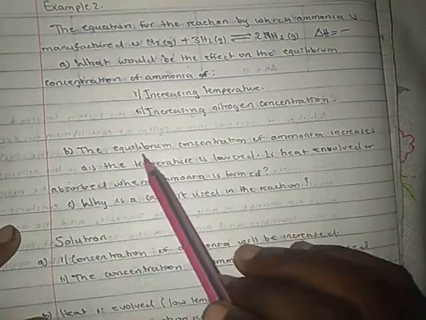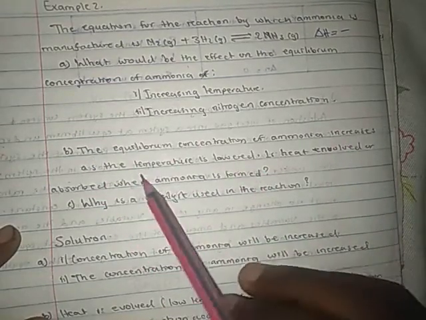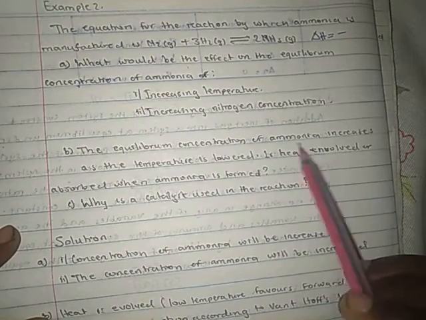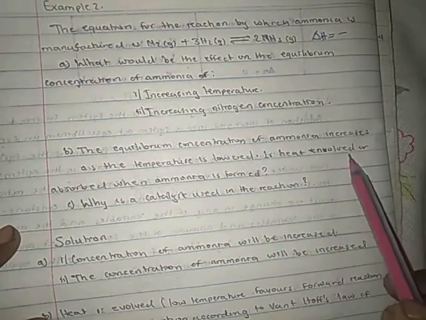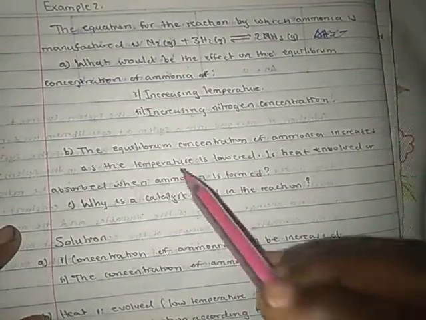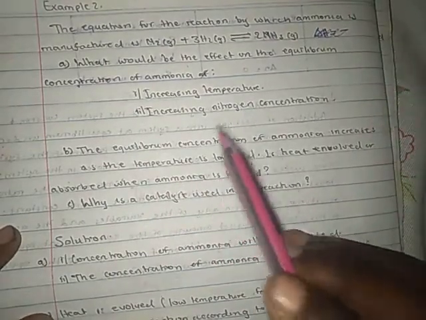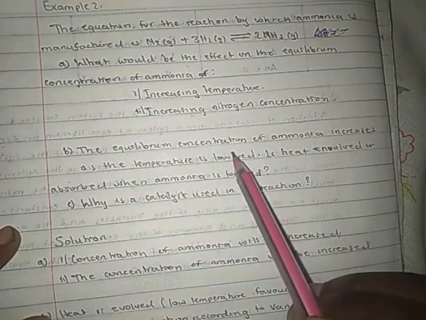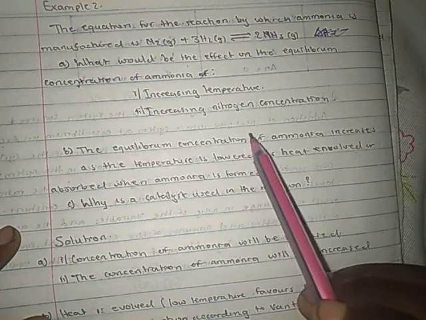Sorry, in B they ask whether the equilibrium concentration of ammonia increases if the temperature is lowered. Is heat evolved or absorbed? So this data is important, because in B you say that the ammonia concentration increases when the temperature is lowered. That means you must know your reaction is exothermic.